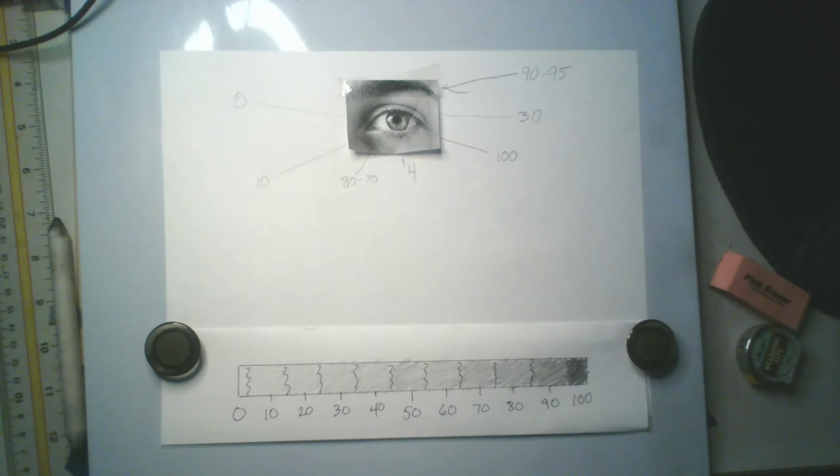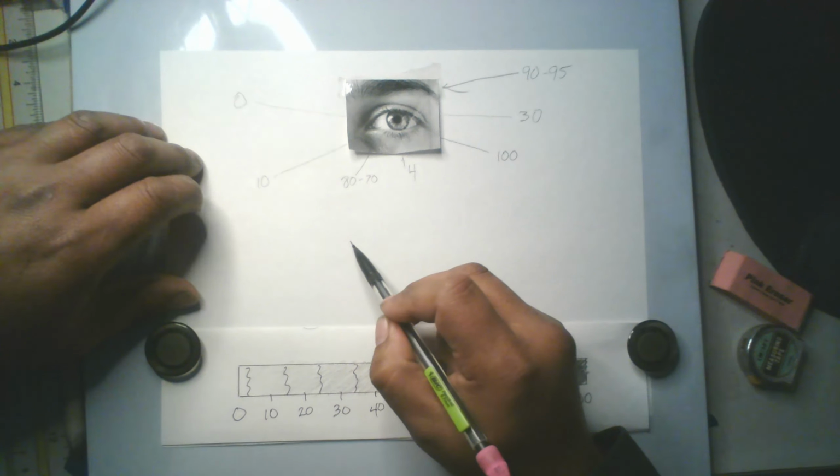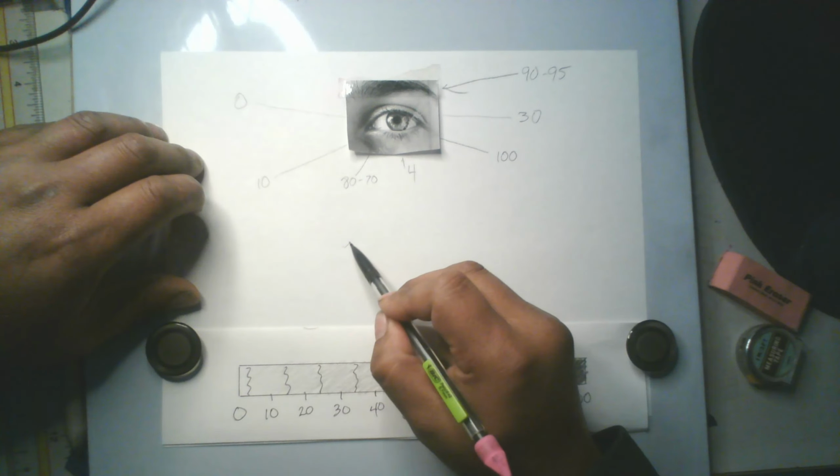And then the contours, I'll get in more detail on another video on how to draw the contours of the eye. But for now, let's just start with what we got here. So we'll draw the shape.